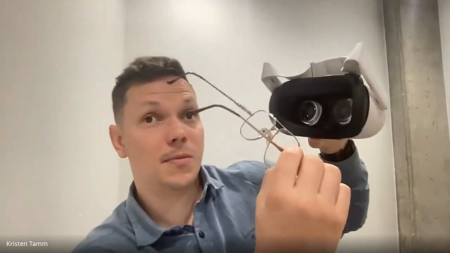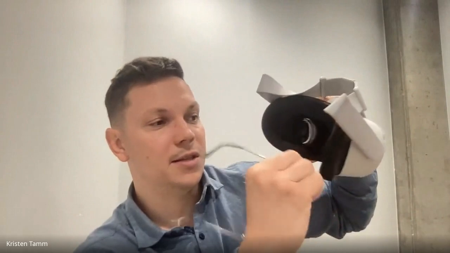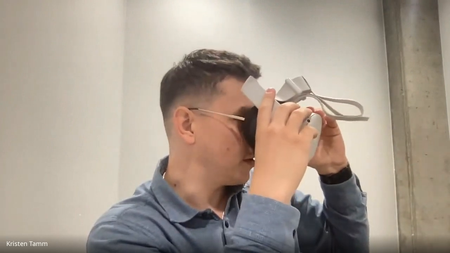But most of the regular glasses usually fit inside the VR headset, so you can just say to students, go ahead and try it out like this, and if your glasses fit in, then you can leave them on when using VR.